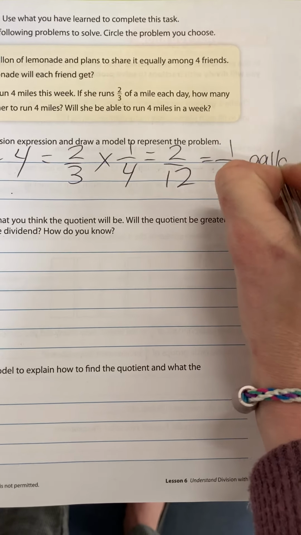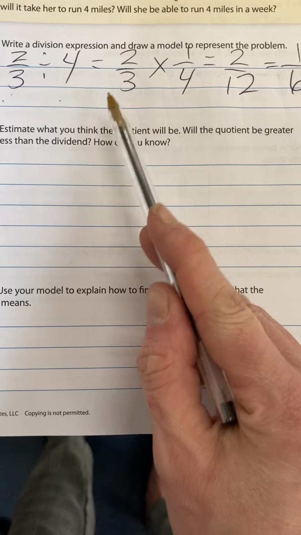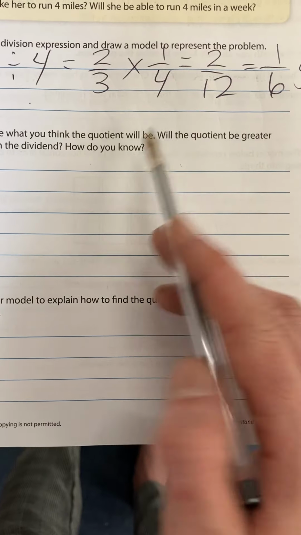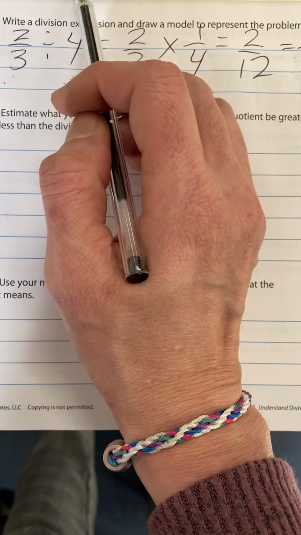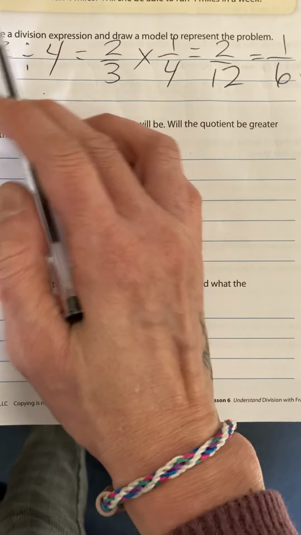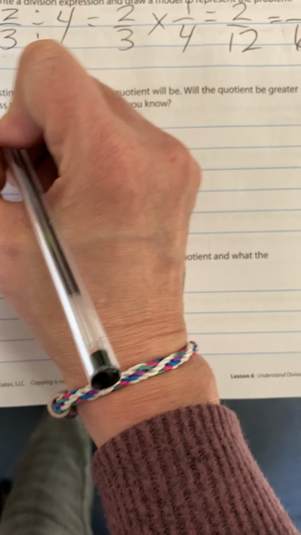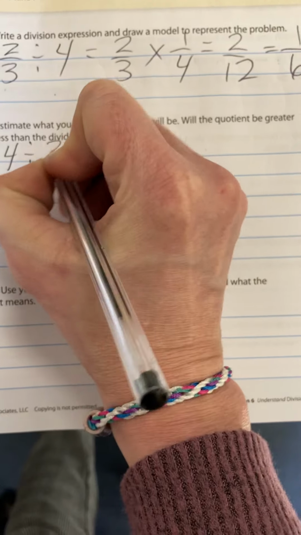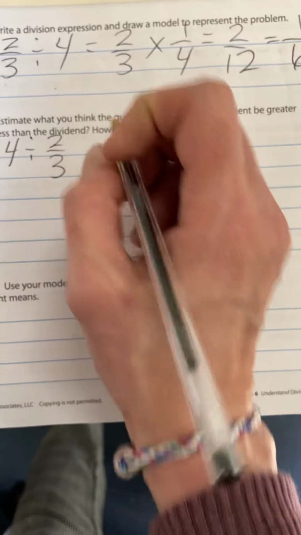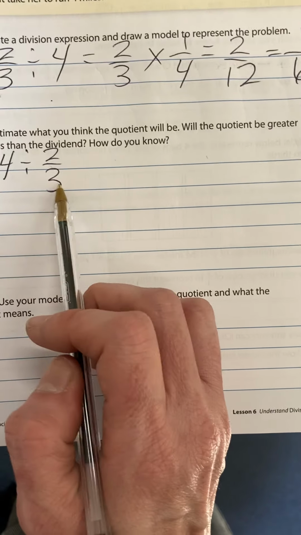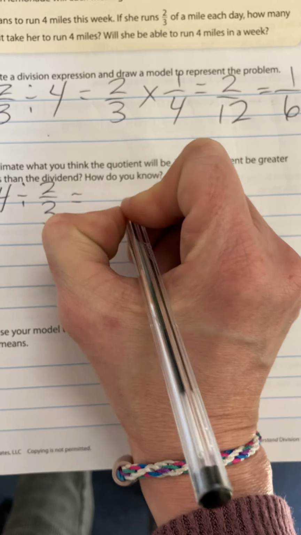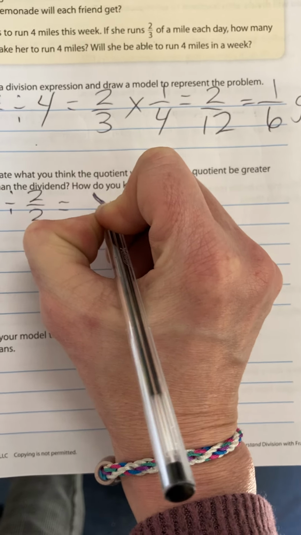1/6 of a gallon. Part B. Okay, Keisha says she plans to run 4 miles this week. If she runs 2/3 of a mile each day, how many days will it take her to run 4 miles? We're breaking up the 4. We're dividing it by 2/3. Do we think our number is going to be greater than 4 or less than 4? Obviously, it can fit more than 4 because this is less than 1. So our number is going to be greater than 4.